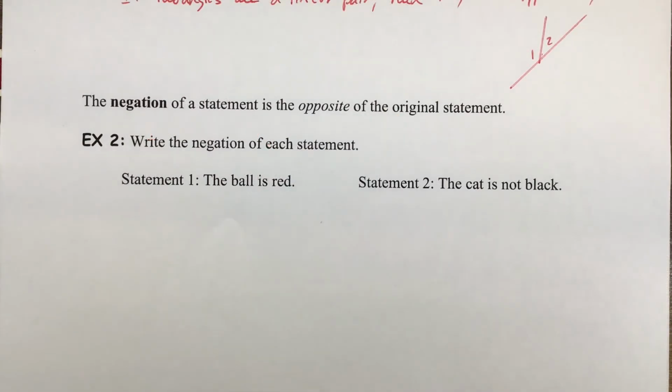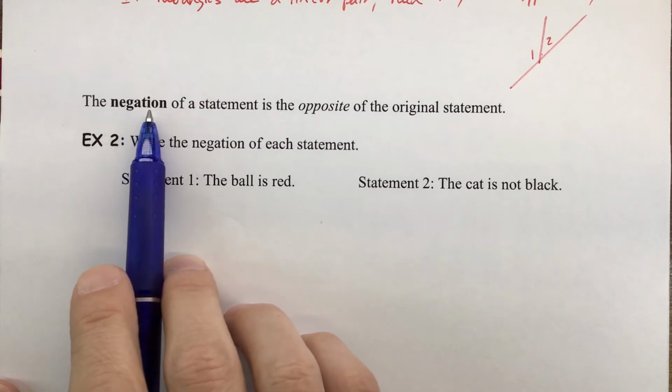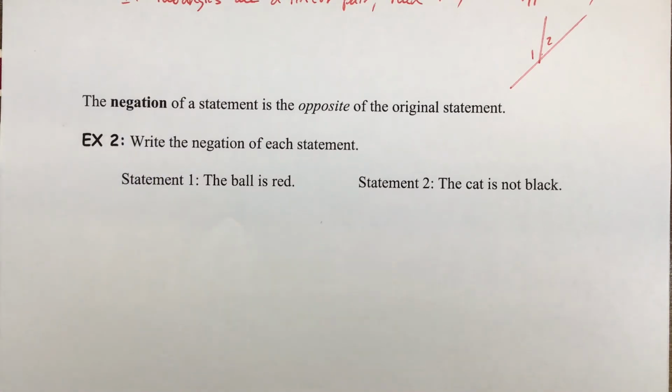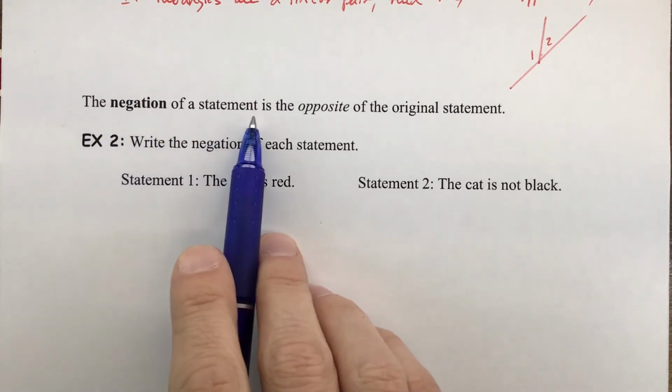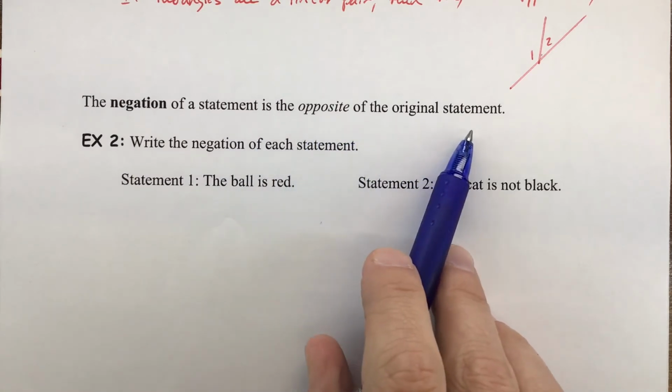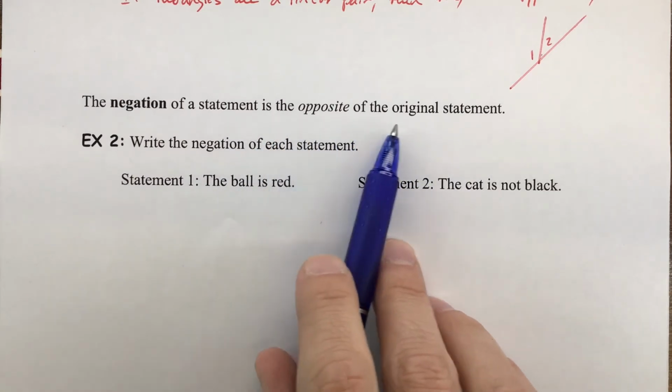All right, for example 2, we're going to talk about negation. When we do these examples, we are not actually going to be writing if-then statements. We're going to take a little break from that, and then we're going to come back to writing the conditional statements while applying negation to it. So we just need to identify what that word actually means. The negation of a statement is the opposite of the original statement.